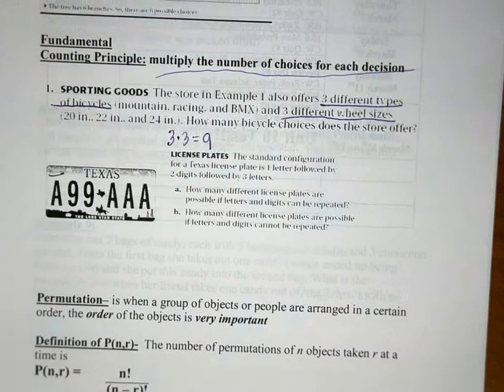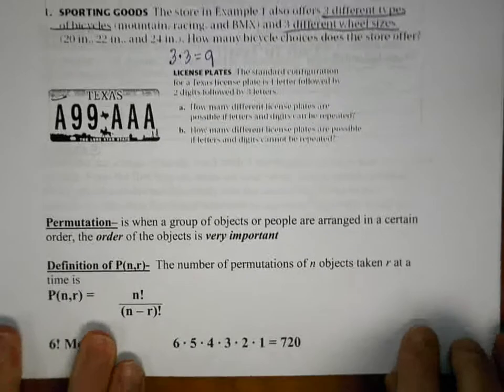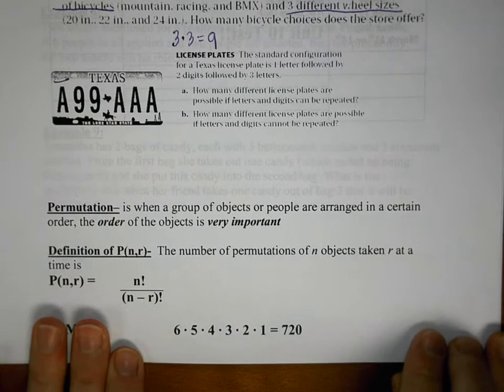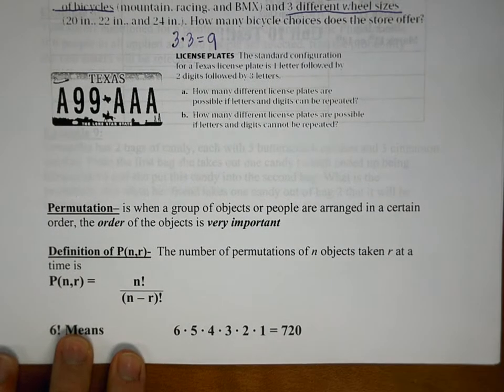Very good. Okay, now we always start off with something kind of simple to give you the idea, and then obviously we get into stuff that is more complicated. Okay, so license plates. The standard license plate configuration for a Texas license plate is 1 letter followed by 2 digits followed by 3 letters.